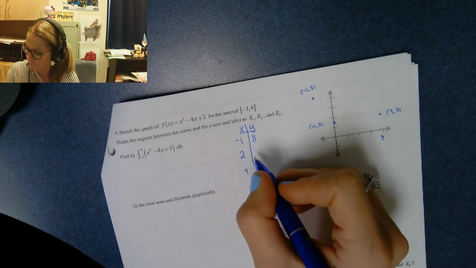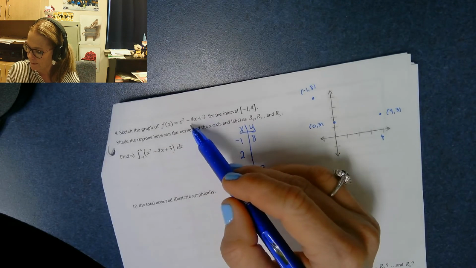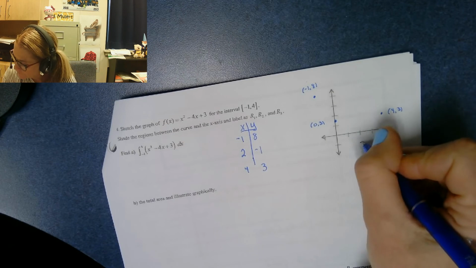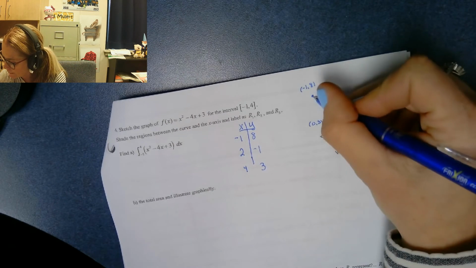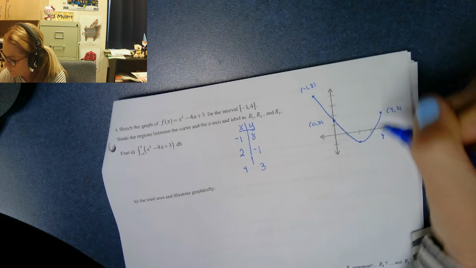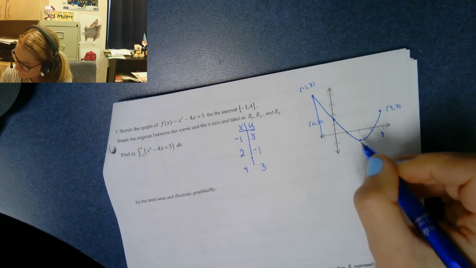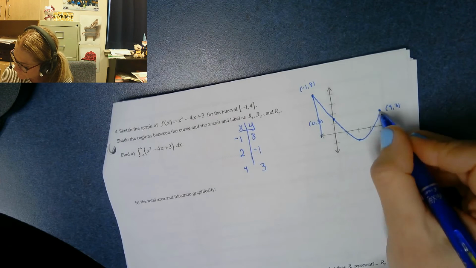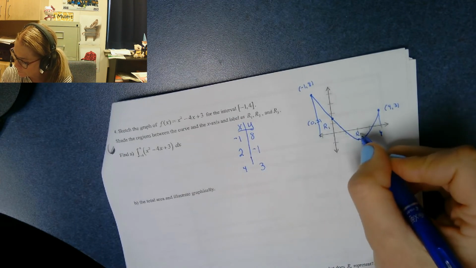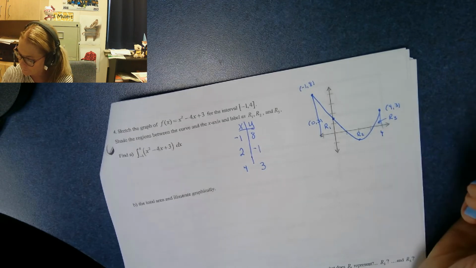So let's plug 2 in there and we get 4. All right, so we get 4 minus 8, so negative, so we'll be at negative 1. All right, so that shows us that we're going to have some area above and some area below for this situation. Okay, so down we go, up we go, and down we go. So this is R1, R2, and this is R3.